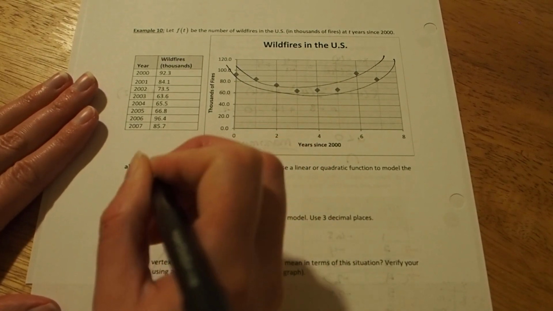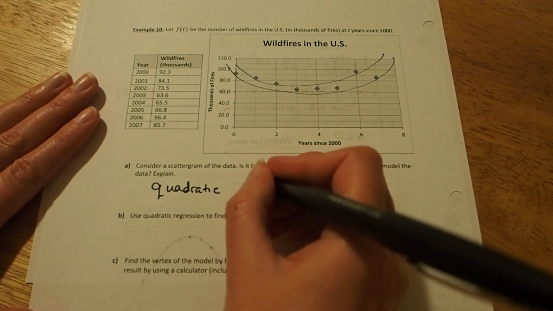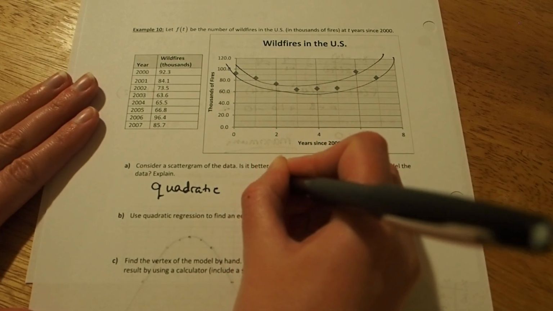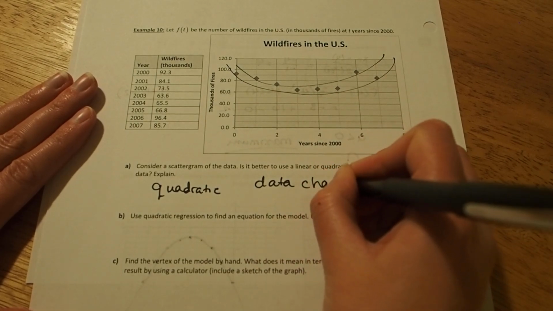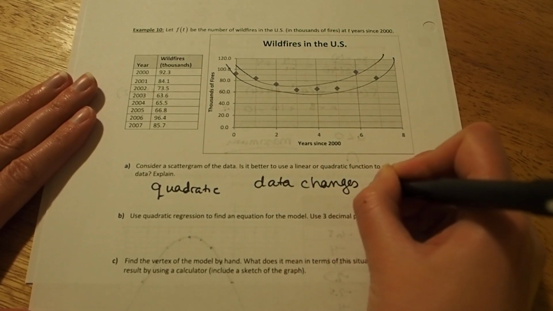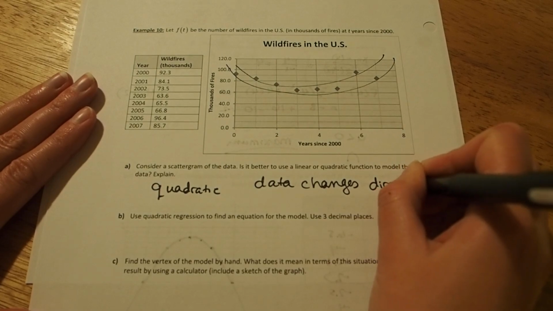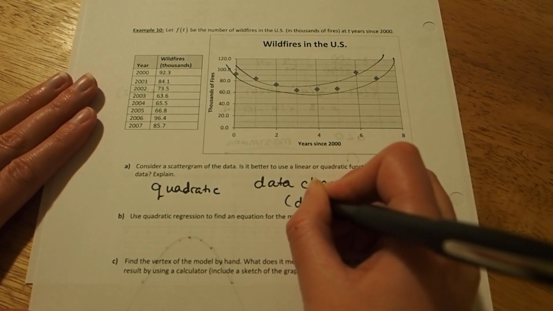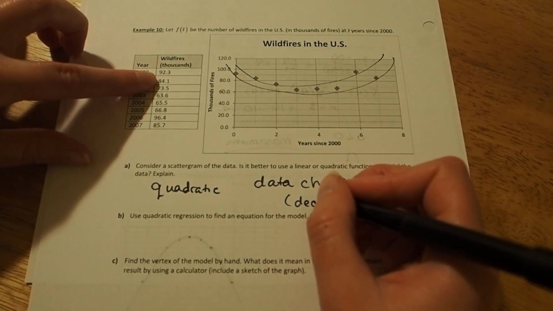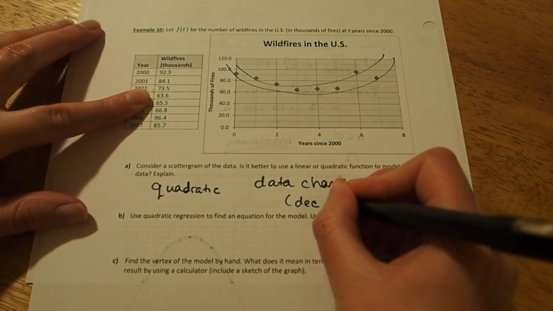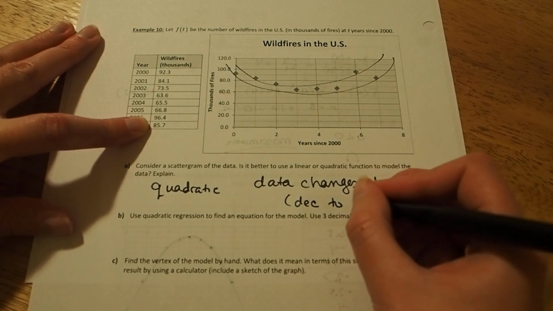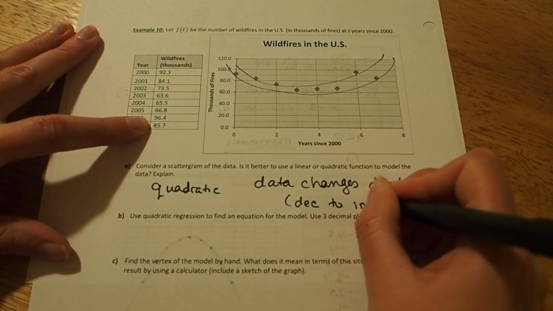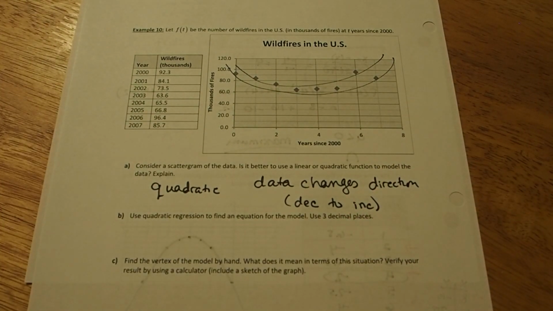Another way to say that is the data changes direction, changes from increasing to decreasing. So the explanation is that the data changes direction. In our case, it changes from decreasing 92, 84, 73 to eventually 66. In general, from 96 to 85 was increasing. Not that every single point consecutively increased, but the pattern increased.